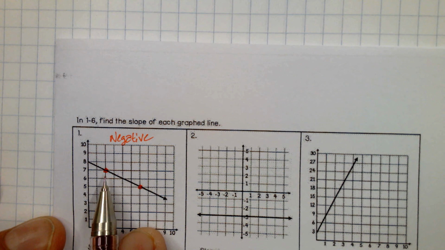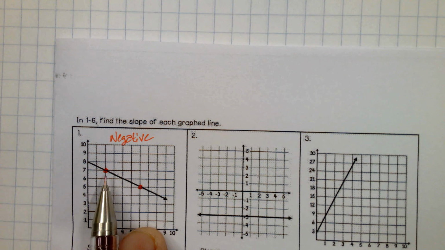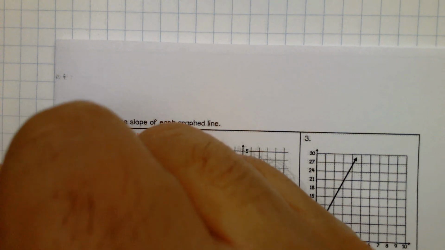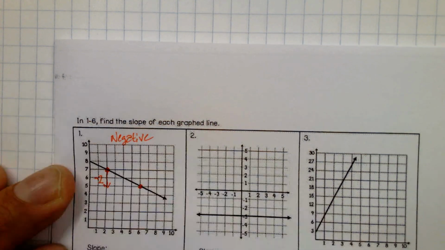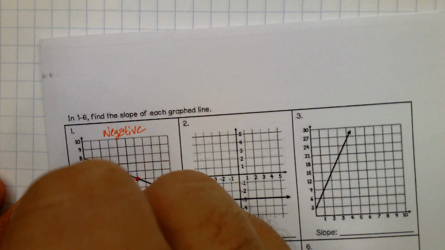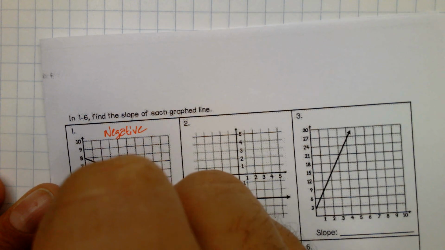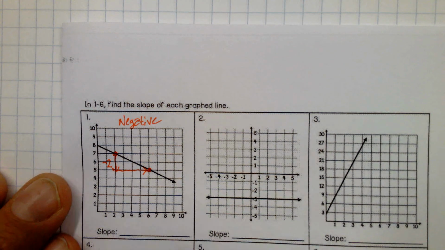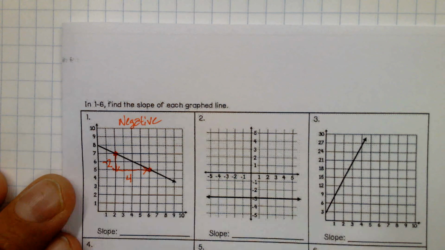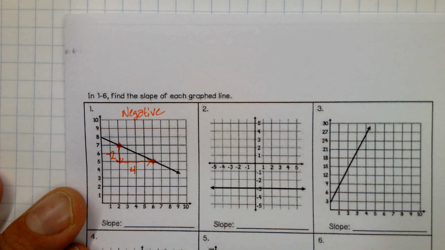Now, we're going to start with this point furthest to the left. To get to the other point, do I have to go up or down? Down. So we're going to go down, looks like 2 spots. So this time we went down. That's negative 2 for the rise. Now let's do the run. I'm going to the right. How many spots? 1, 2, 3, 4. So the run is positive 4.